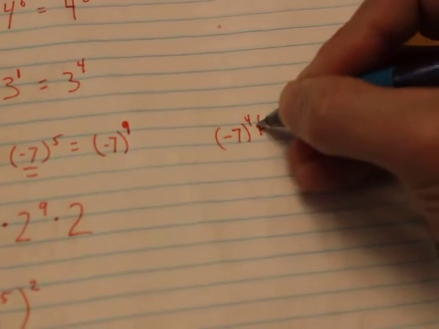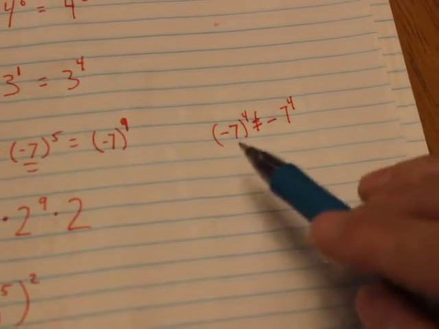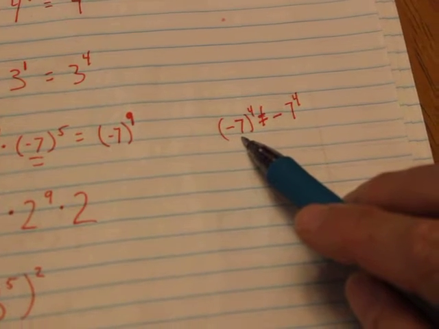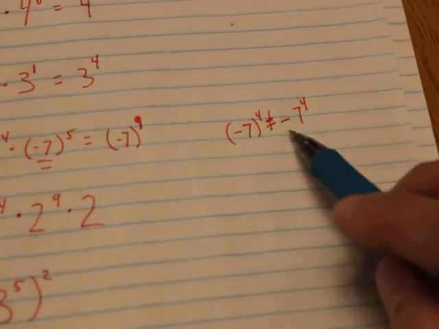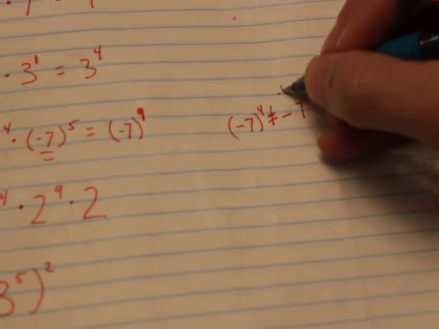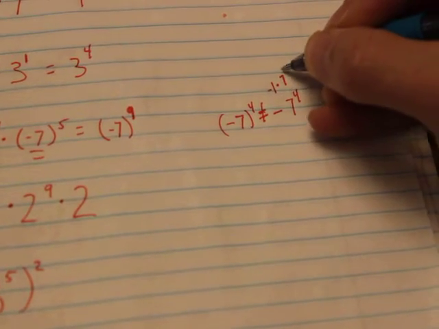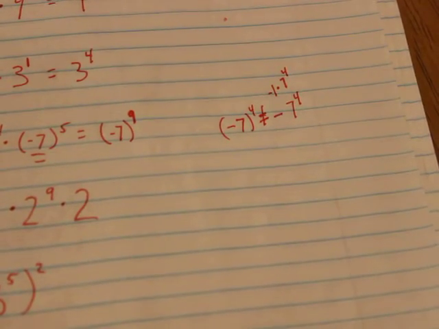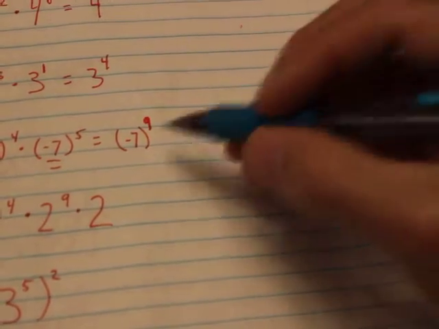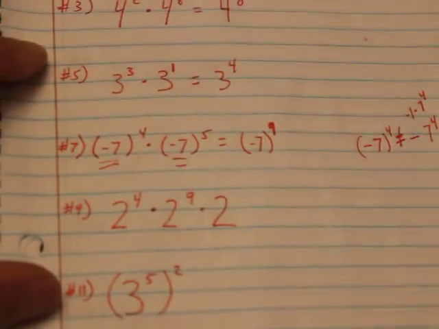These are not equal to each other because this means negative 7 times itself 4 times. This means negative 1 times 7 times itself 4 times. These are not equal. So yes, that matters that you have the parentheses there.